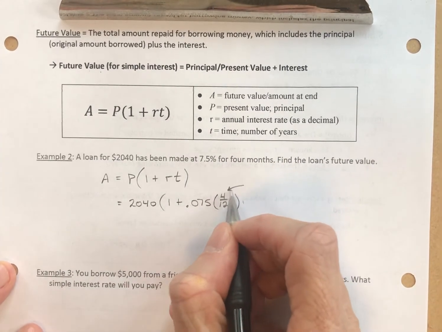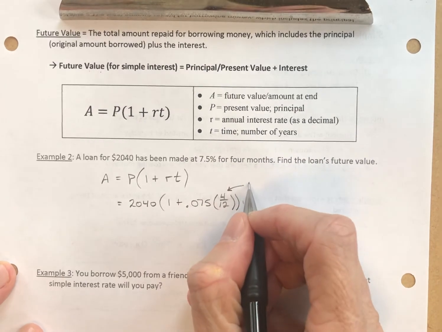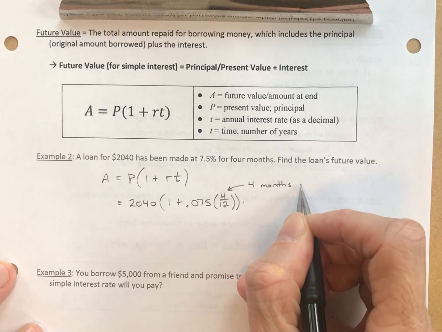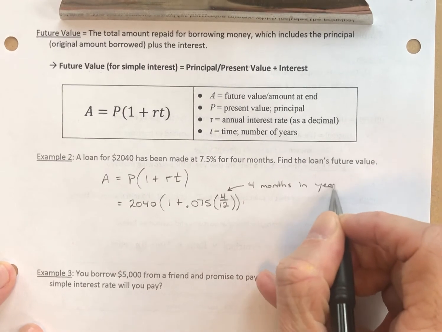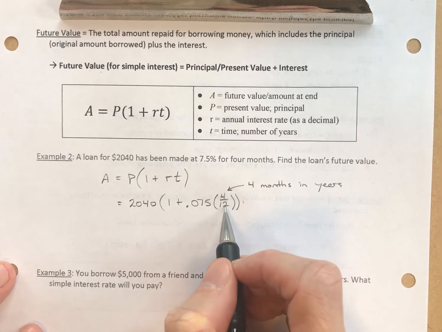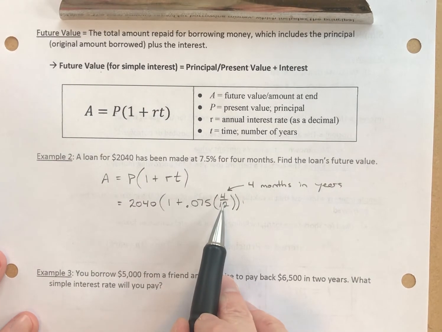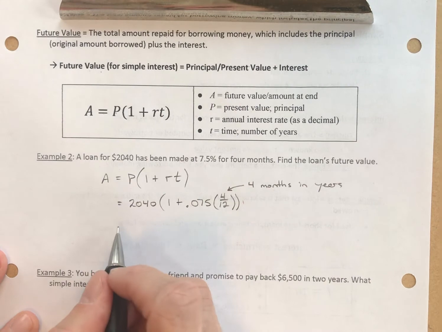Okay, so this is one way, the fraction way, to write 4 months in years. 4 months is 4/12 of a year. And you have to have the time in years. Let's do this math.